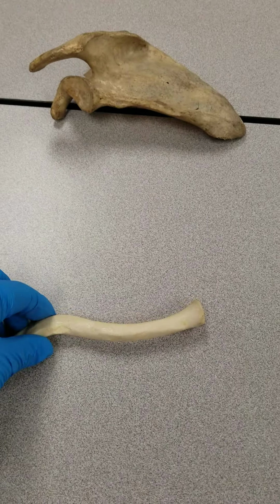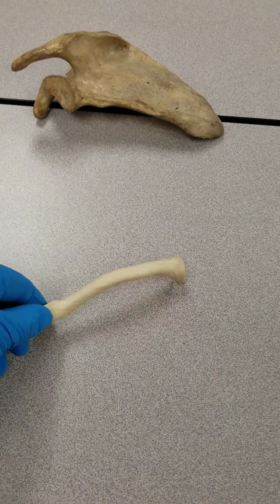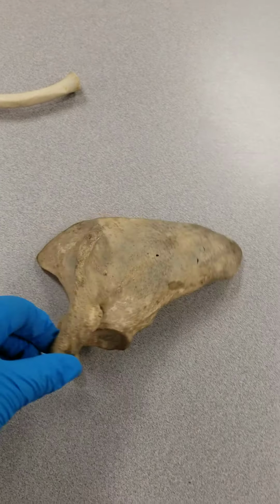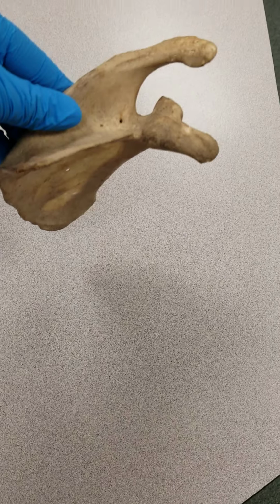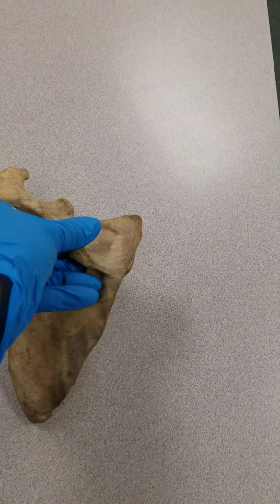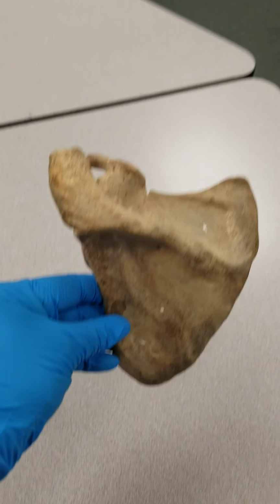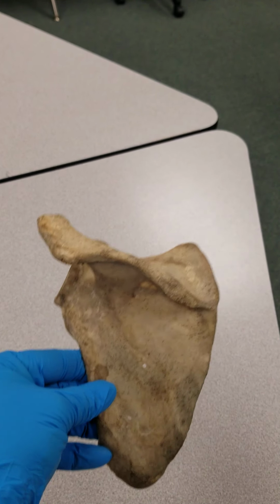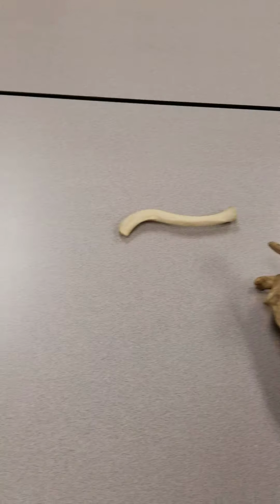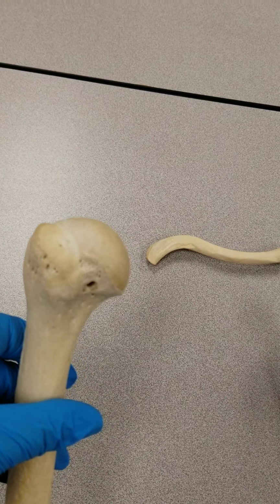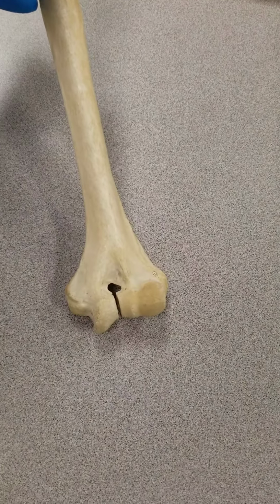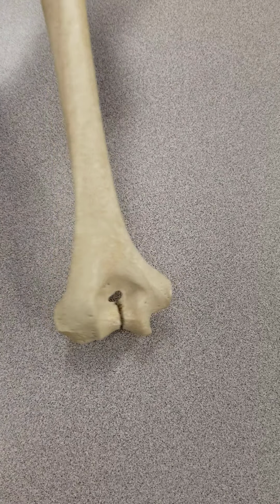Okay, first of all is the clavicle. It's a flat S-shaped bone. The scapula. It's a flat bone. This is your shoulder blade called your scapula. It's your shoulder blade, right? Looks like that. This is your humerus. So this is part of the humerus. It's the head of the humerus that makes up your shoulder joint. And this is the distal end of your humerus that makes up your elbow joint.